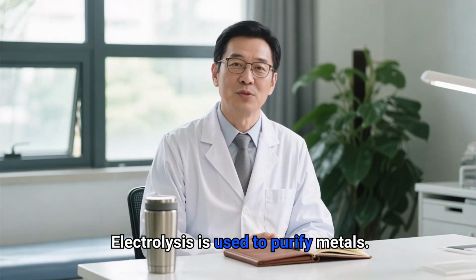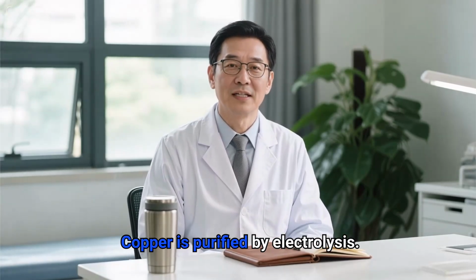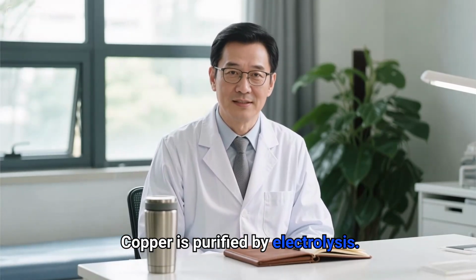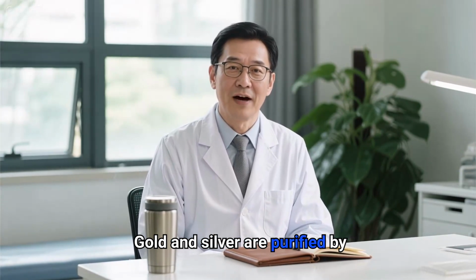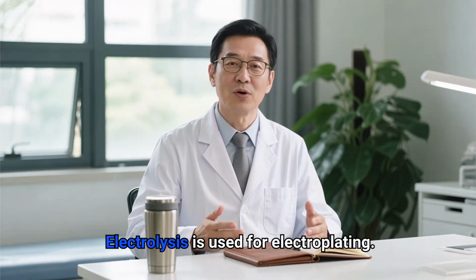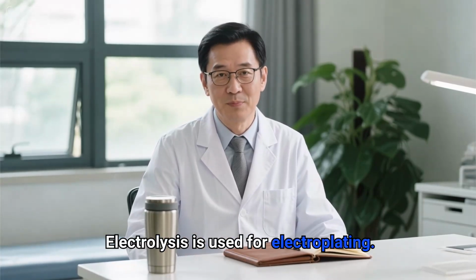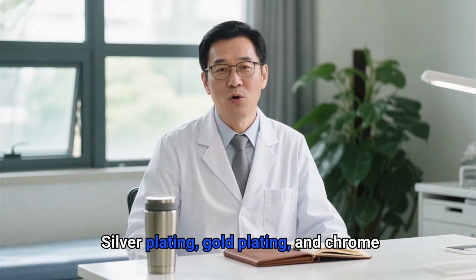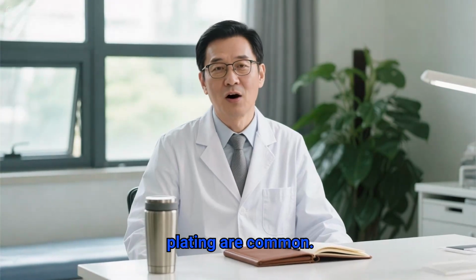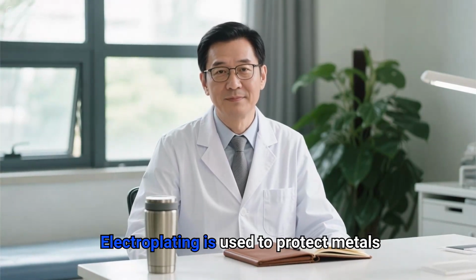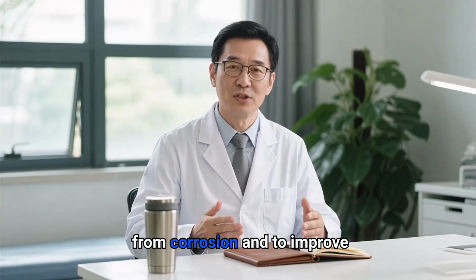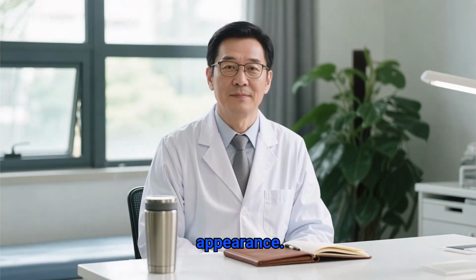Electrolysis is used to purify metals. Copper is purified by electrolysis. Gold and silver are purified by electrolysis. Electrolysis is used for electroplating. Silver plating, gold plating, and chrome plating are common. Electroplating is used to protect metals from corrosion and to improve appearance.